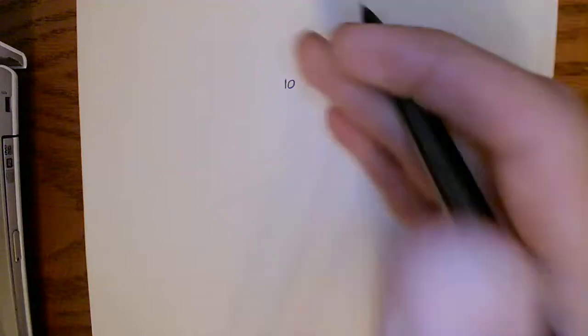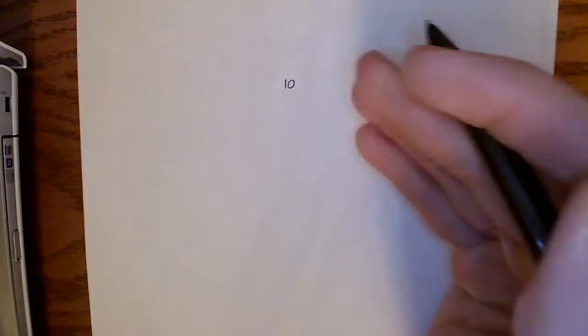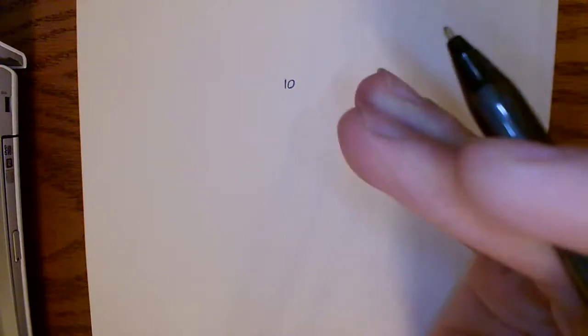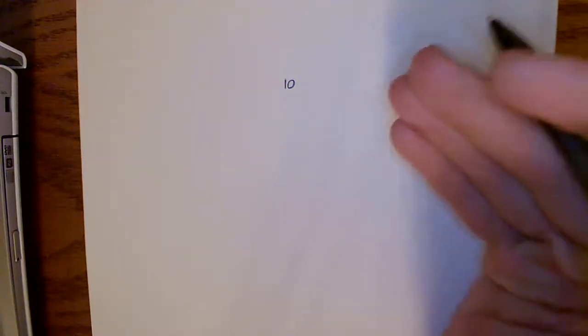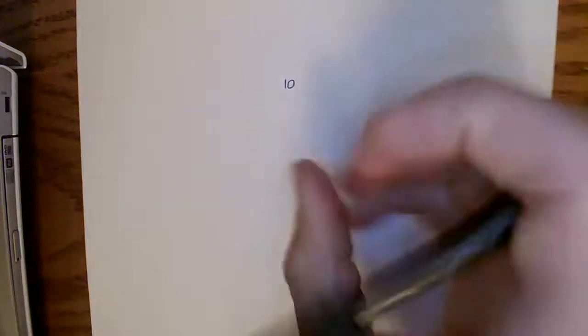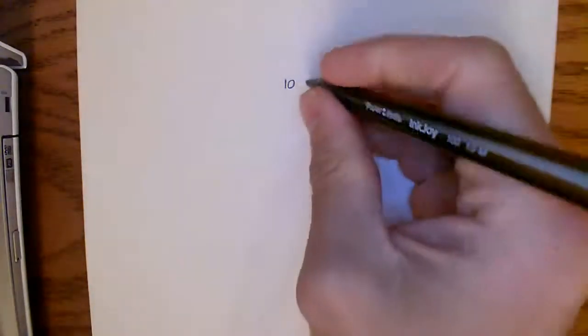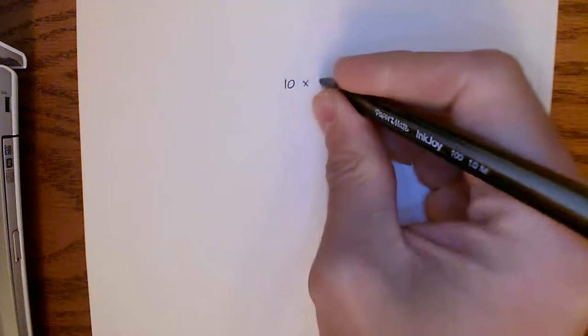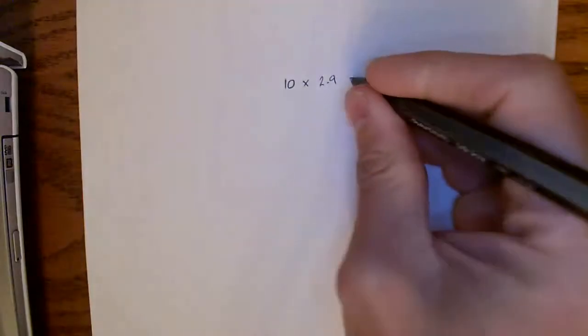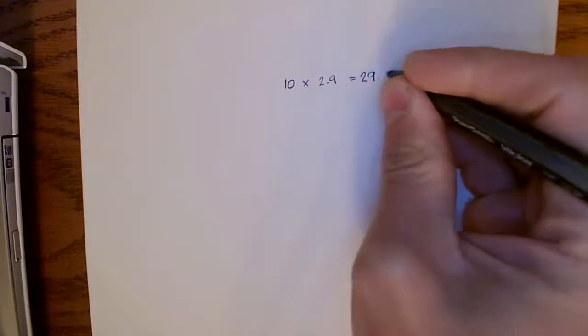This 10 is really important because we go 1, 2, 3, 4, 5, 6, 7, 8, 9, 10, and then we kind of start counting again. We go 11, 12, 13, 14, 15, 16, 17, 18, 19, 20, that's 2 lots of 10, 21, 22, 23, 24, 25, 26, 27, 28, 29, 30, that's 3 lots of 10. So we're kind of counting our tens, and that's why if you do something like 10 times 2.9, all our digits move along one place and we get 29.0.